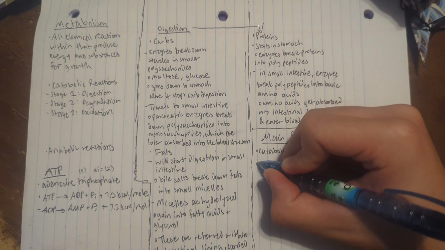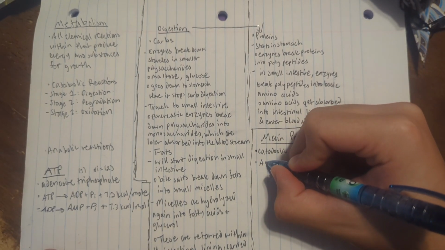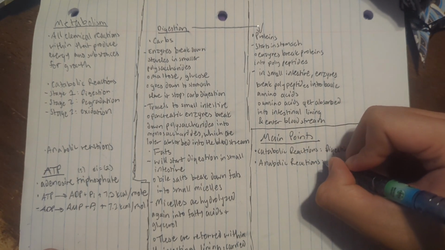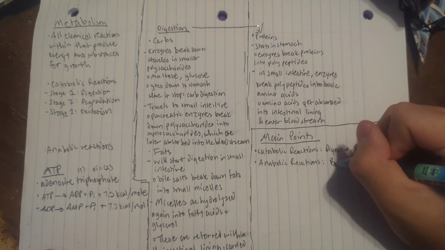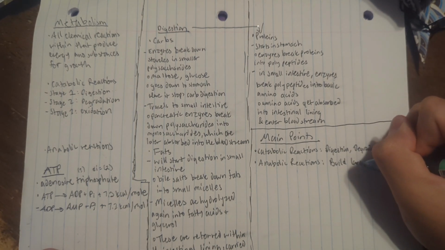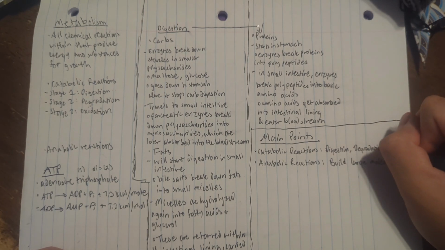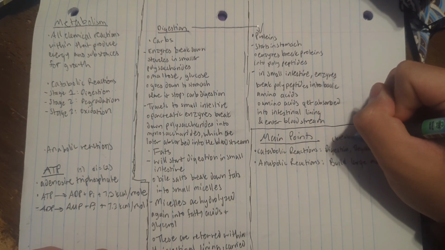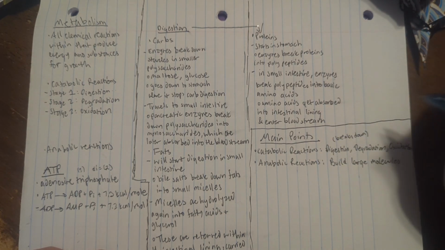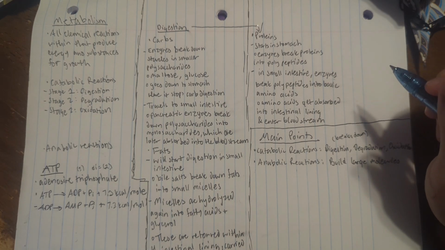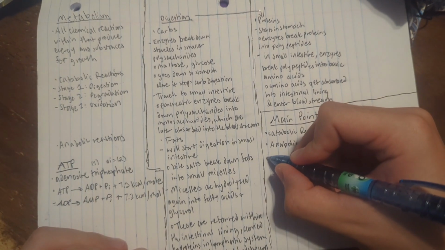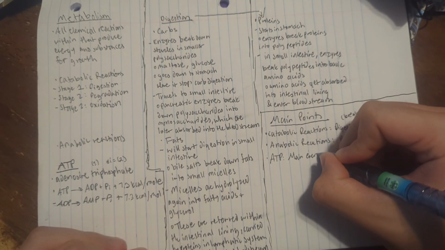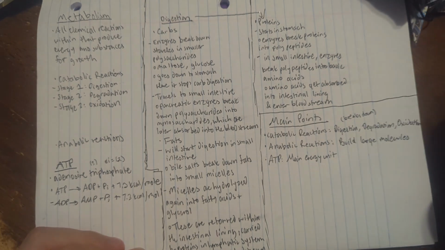They also occur, anabolic reactions also occur. Remember, they build large molecules. And catabolic breaks down large molecules. ATP is also really important. It's going to be the main energy unit of everybody's body. Everybody uses ATP.